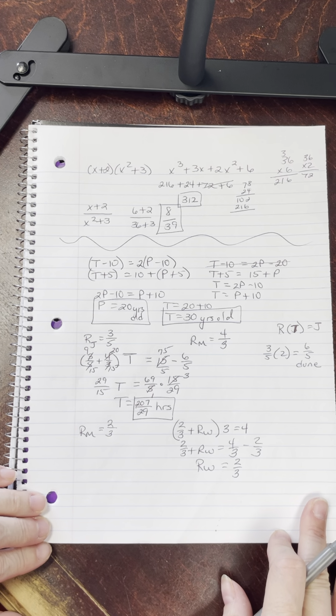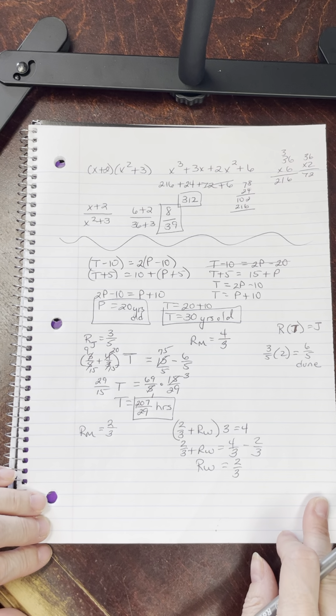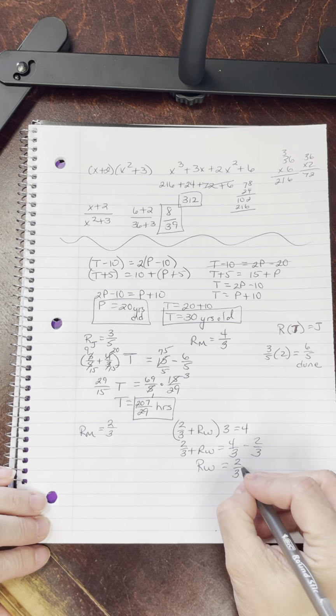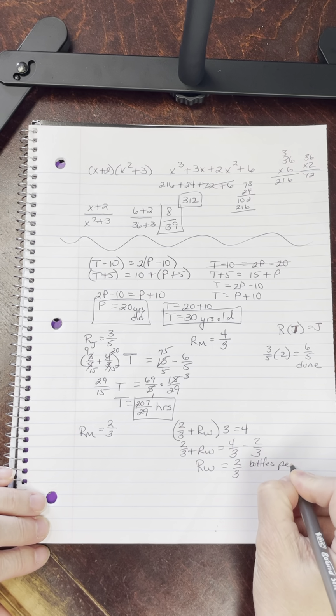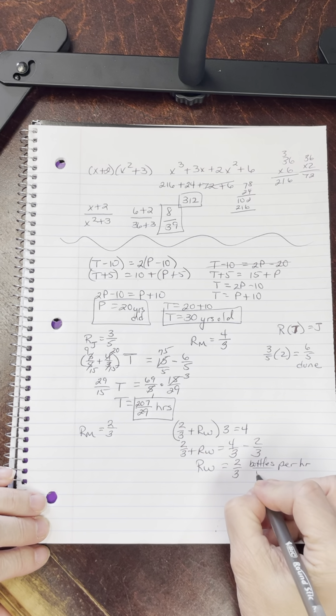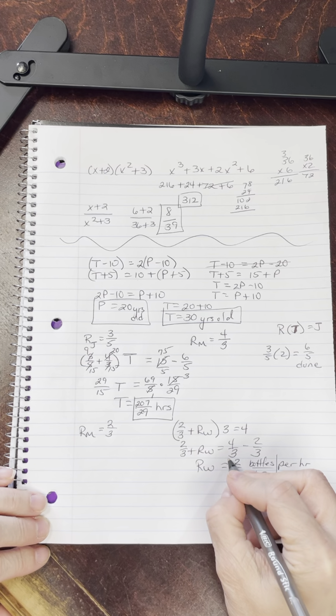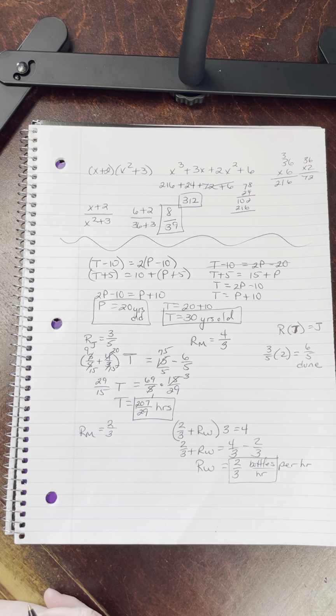And it says for the question again, what was Wilbur's rate of emptying bottles? And my label will be 2/3 bottles per hour. Can be written this way, or you could write it as a fraction either way. You found Wilbur's rate.